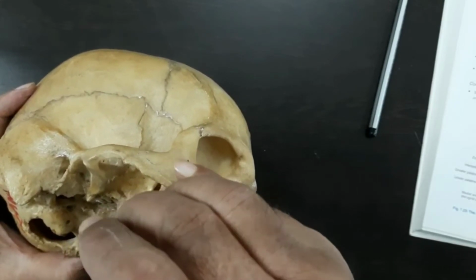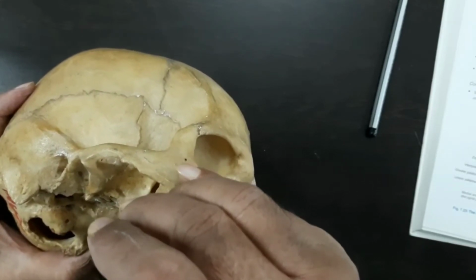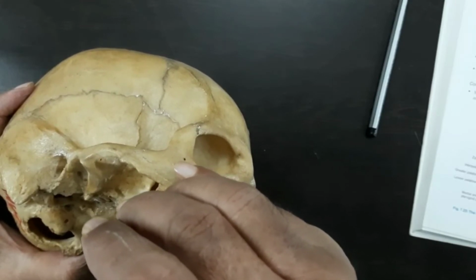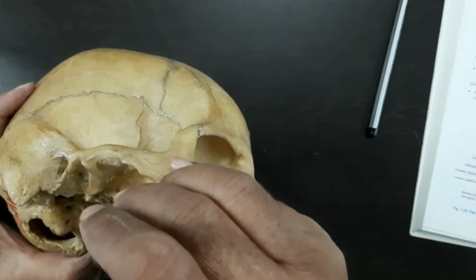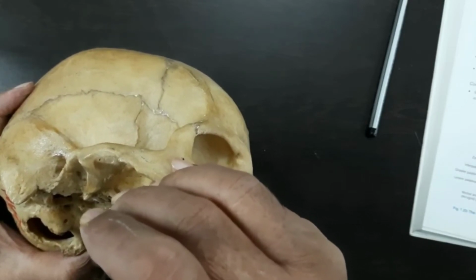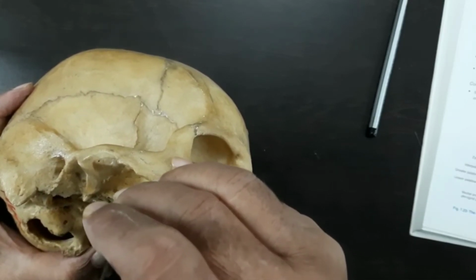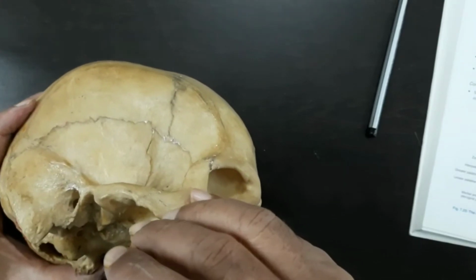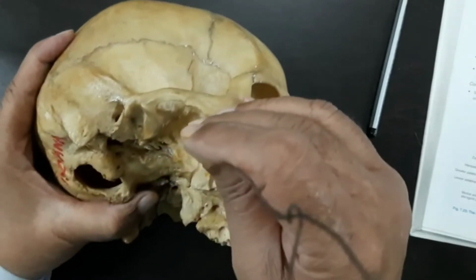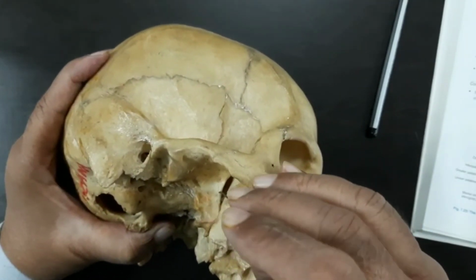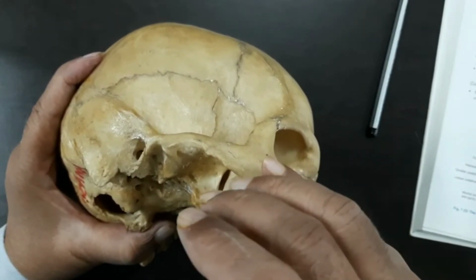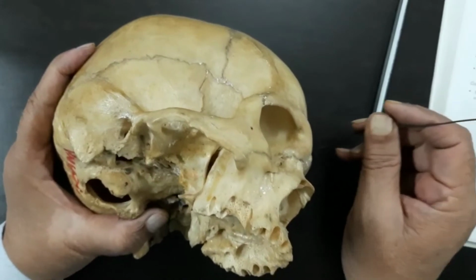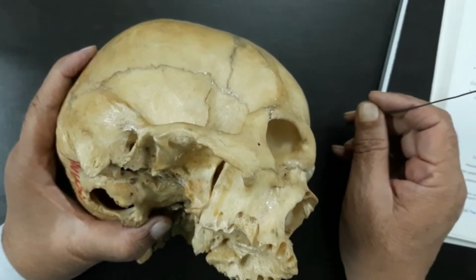So the root of the pterygoid process forms the posterior wall more laterally, but more medially, it is the anterior surface of the greater wing of the sphenoid. So the anterior surface of the greater wing of the sphenoid and the root of the pterygoid process form the posterior wall of this pterygopalatine fossa.